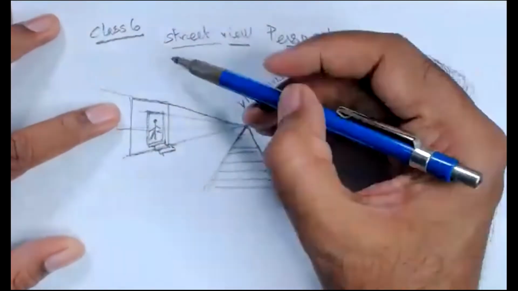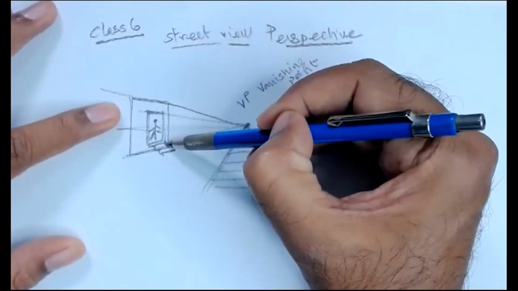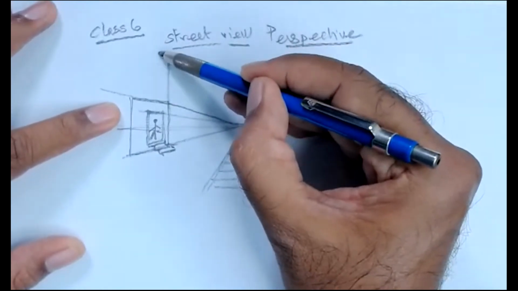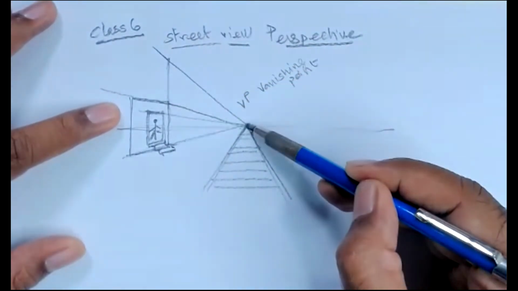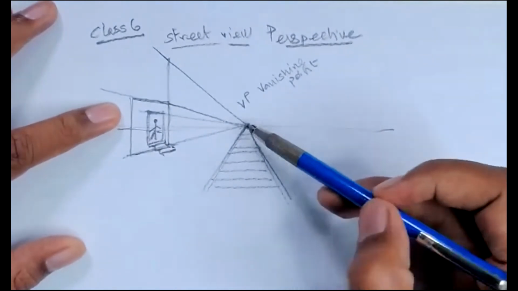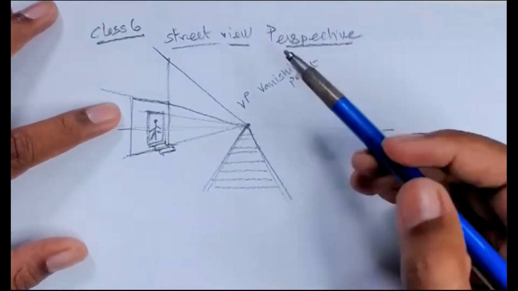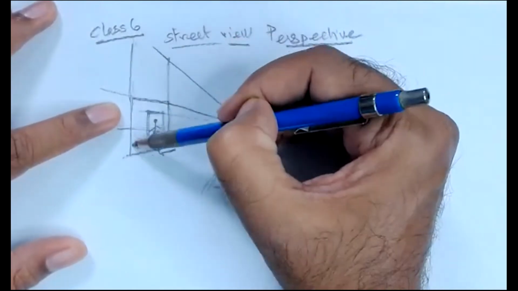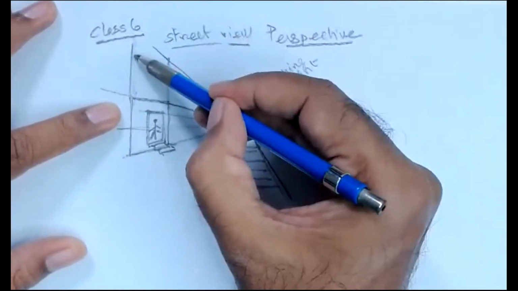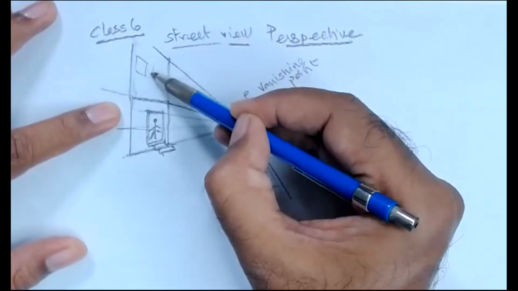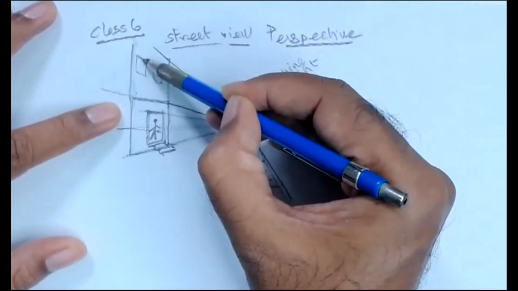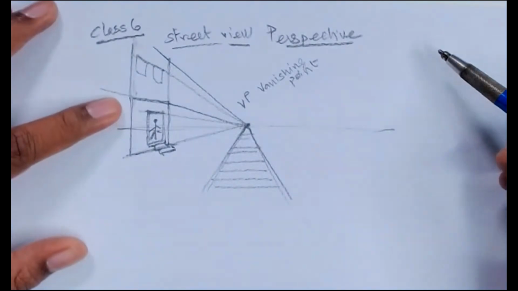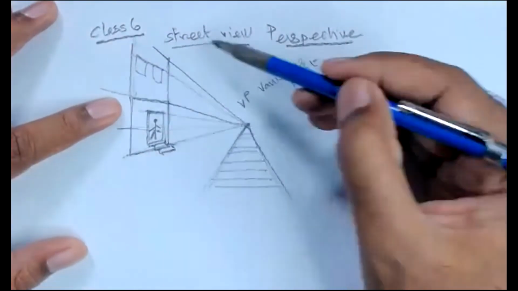If you are building another floor, it is going to be the same height. There is another floor, and from here also there is a line that appears to go towards the vanishing point. Here you can double this line. Here you can think about making some balconies. This balcony also has a vanishing point, and this is one house.